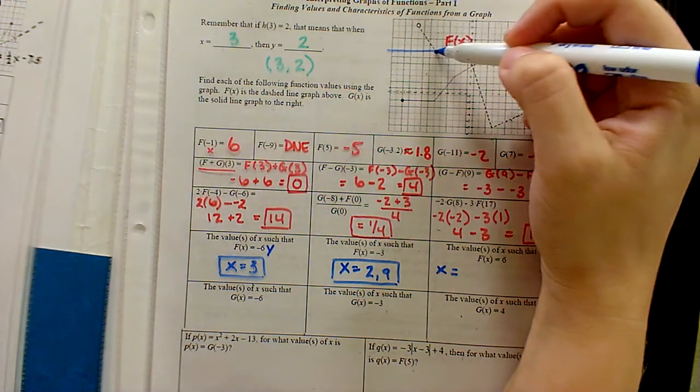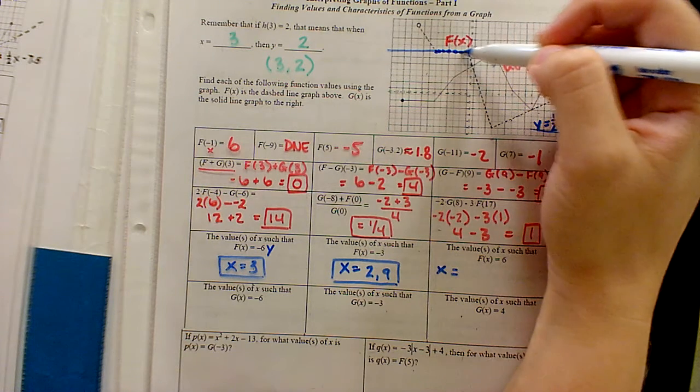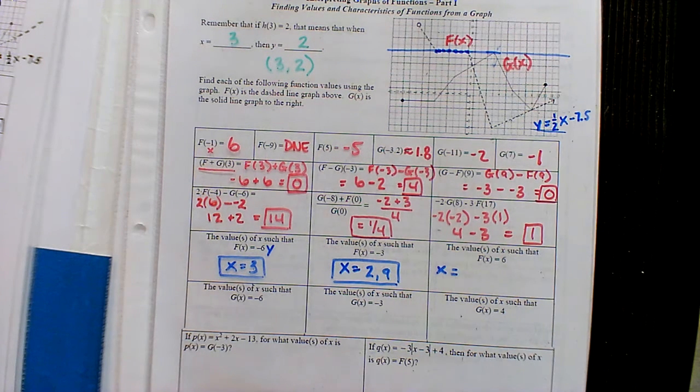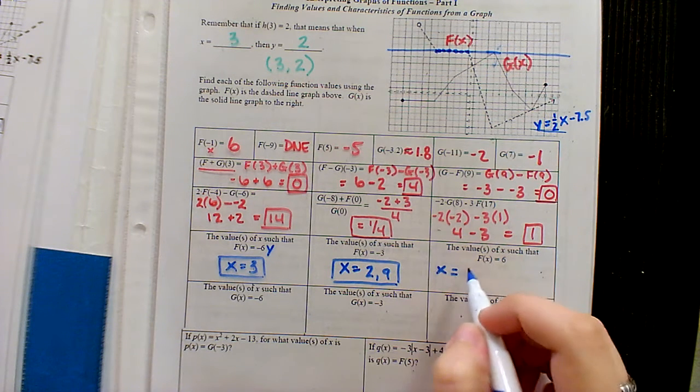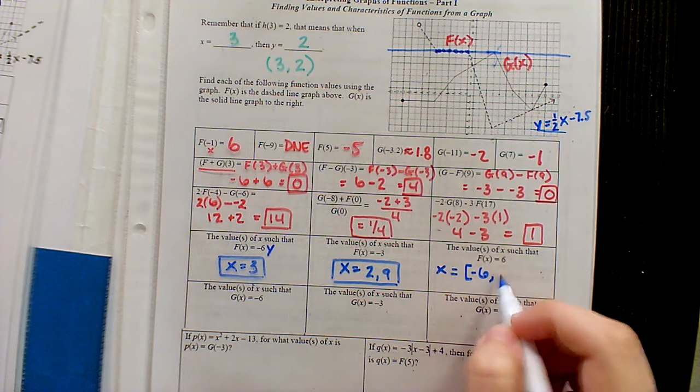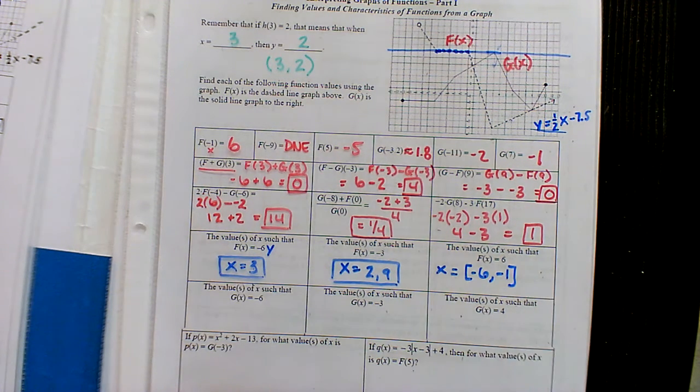Everything between -6 and -1. Can you include -6? Can you include -1? Yes, so we need those brackets. Everything between -6 and -1. So kind of like the domain and range we did yesterday, you're giving that beginning point, ending point, because everything in between those is included. And if you can touch the beginning and ending point, we need those brackets. Is there another point?